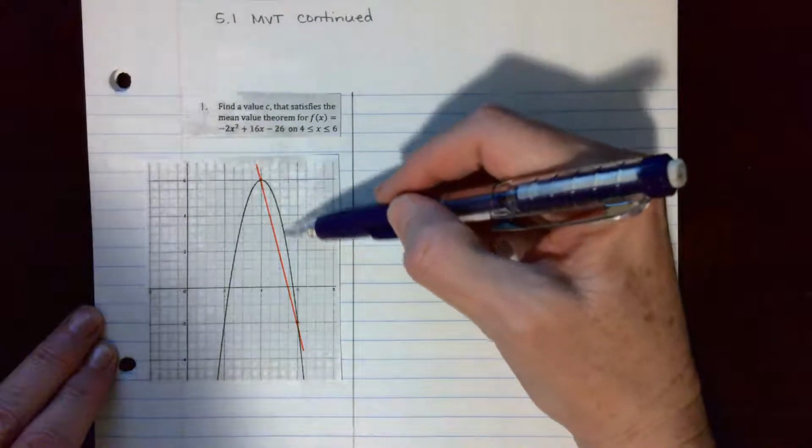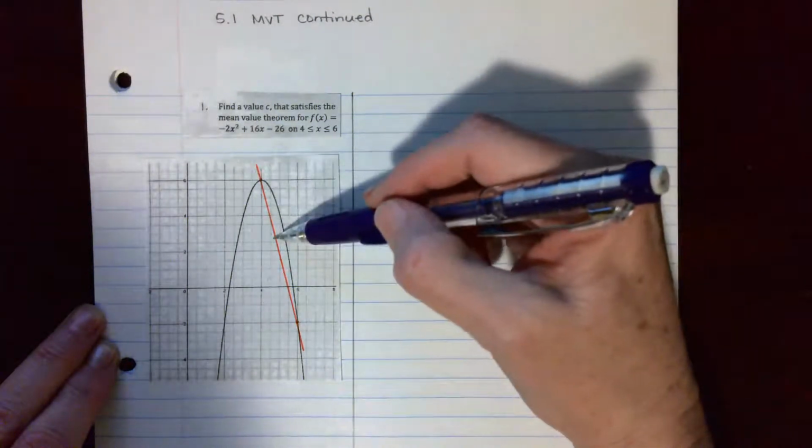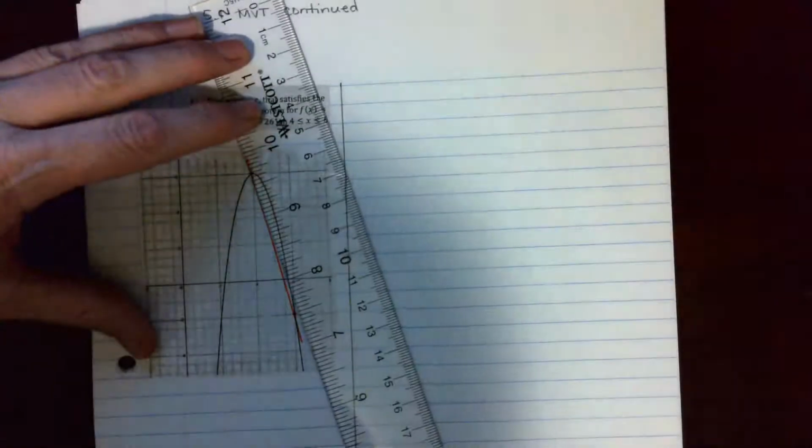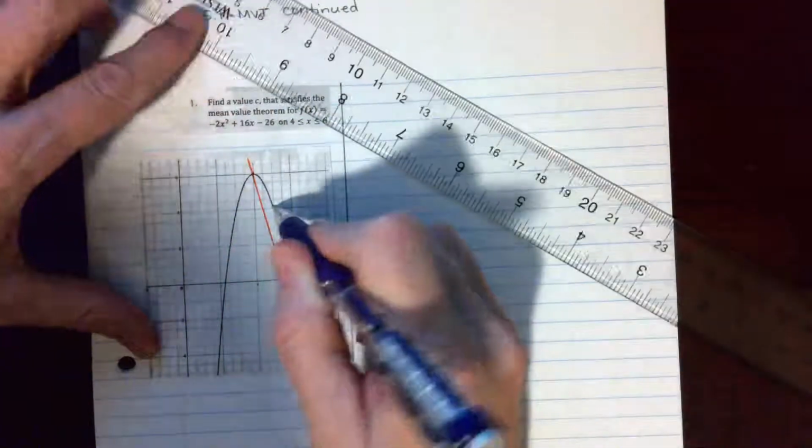Okay, so keep that in mind, that we're trying to find some point along here between 4 and 6 that would have the exact same slope. And so, you know, we could kind of just look with our ruler. I kind of move that over. Should be somewhere in here. There should be some value that has the same slope as that. Okay, now we have to satisfy some conditions.